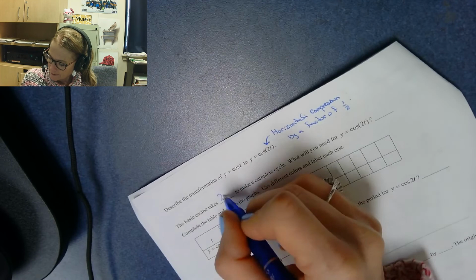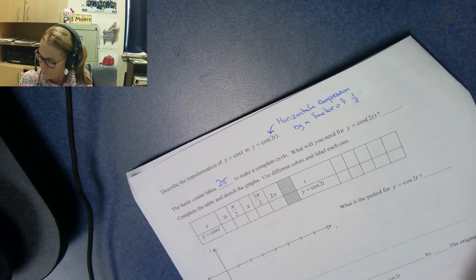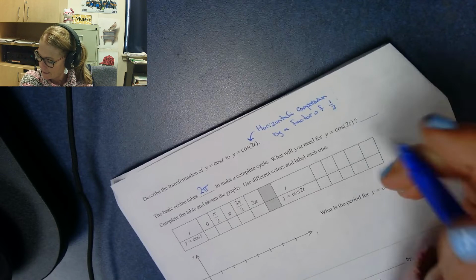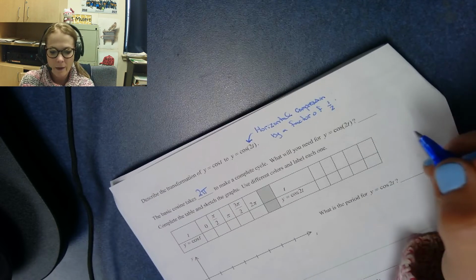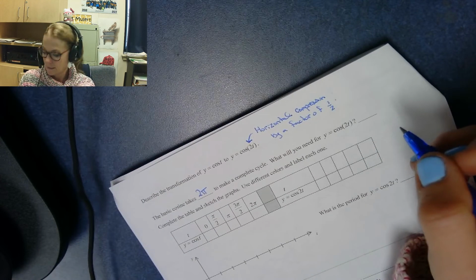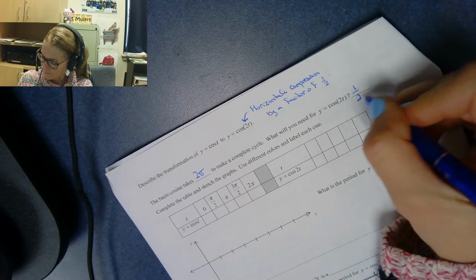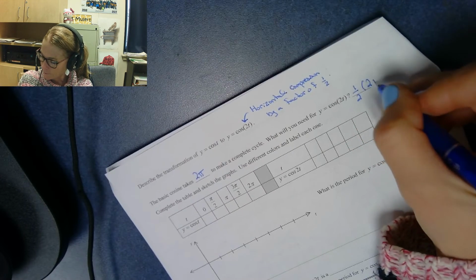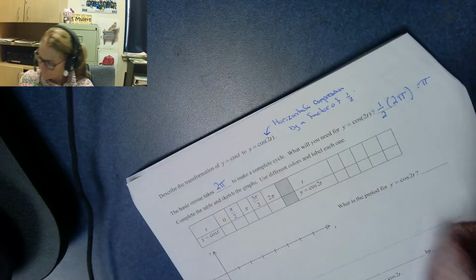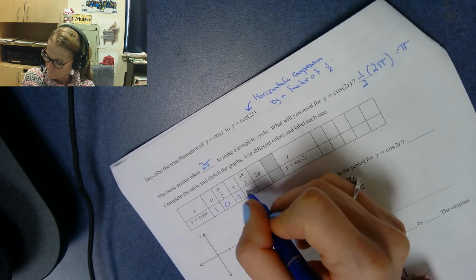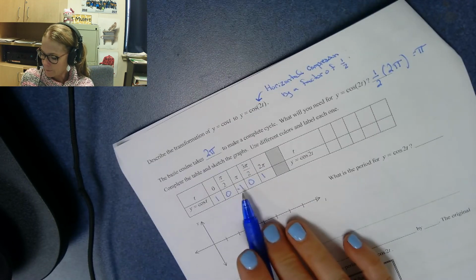Okay, so the basic cosine graph takes 2 pi to make a complete cycle. What will you need for 2t, cosine of 2t, to make a complete cycle? Well, it's going to get compressed by 1/2. So the cycle would be complete at pi. Okay, so here's your normal cosine. Starts high, high equilibrium, low equilibrium here.